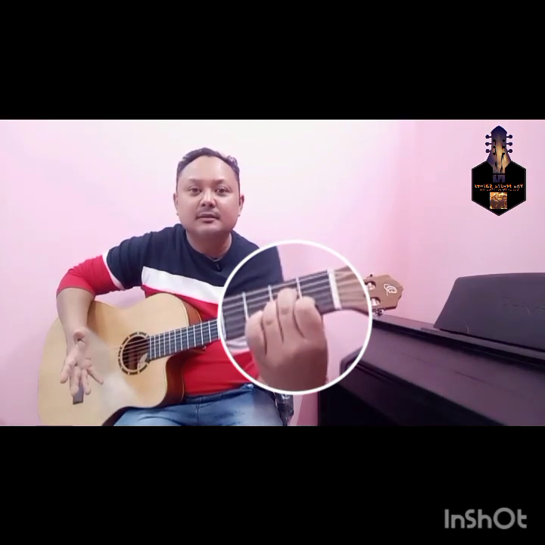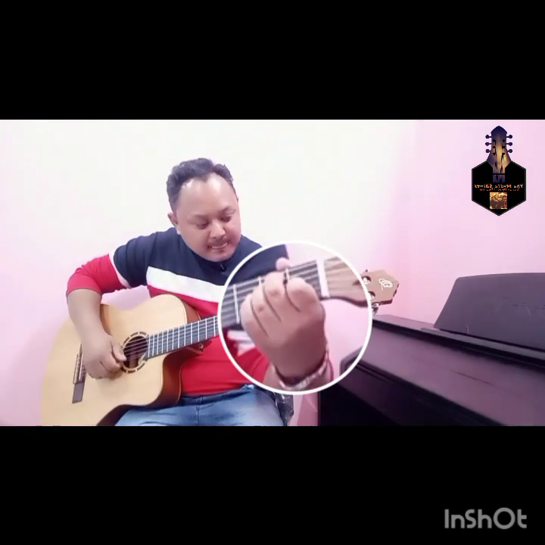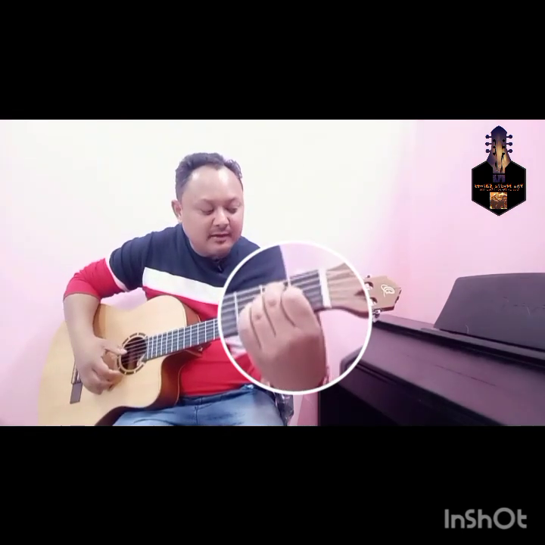Simple. E major, the third note is this one. That is G sharp. Remove it to make it G. So E minor. Fine. So these things you should know. You have already learned the major and minor chords and scales, but these things are for your general knowledge of how chords and scales are formed.